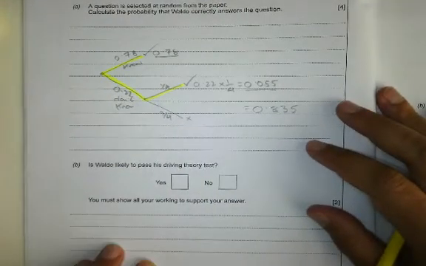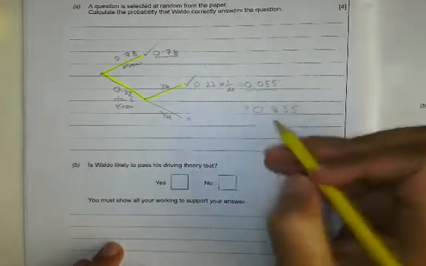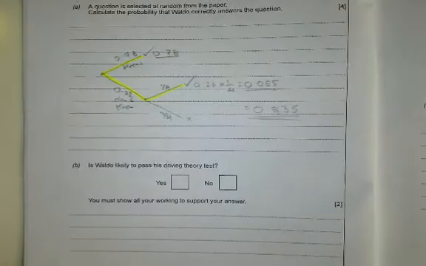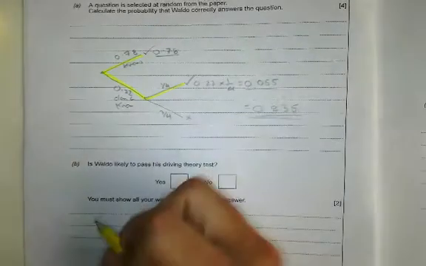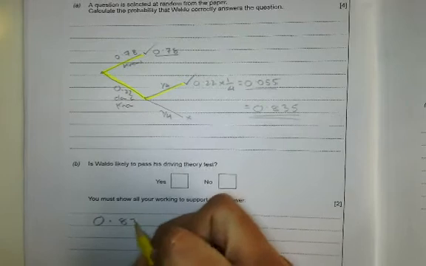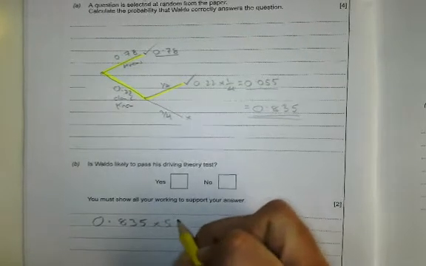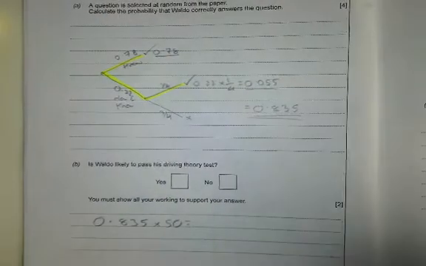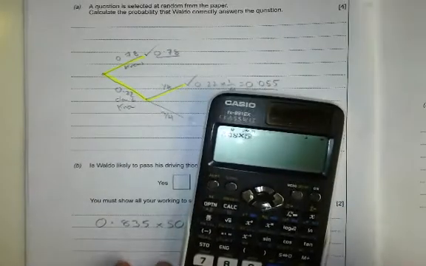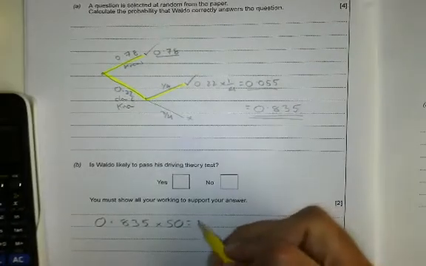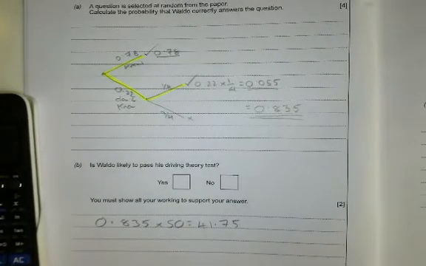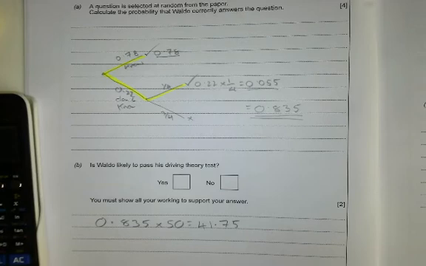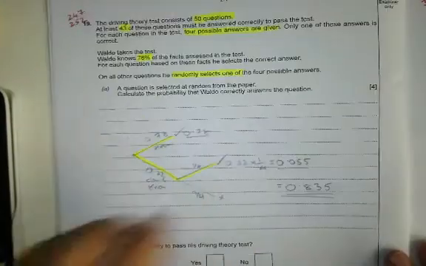Part B, is Waldo likely to pass his driving test? Well, what this tells me is that there's a 0.835 chance of getting any of the questions right. So if I want to figure out how many questions he's probably going to get right, I just times that by how many questions there are. If I do 0.835 times the 50 questions at the start, it will tell me how many he's going to get right. So I times that by 50, and it gives me 41.75. So even if you round that up to 42, would he pass the test? No, because he needs at least 43.